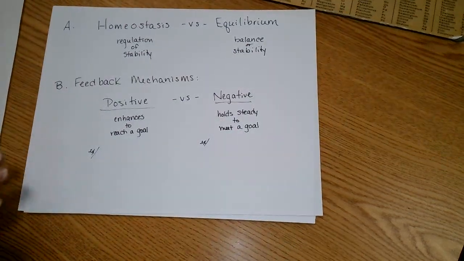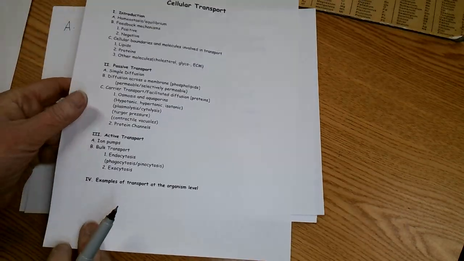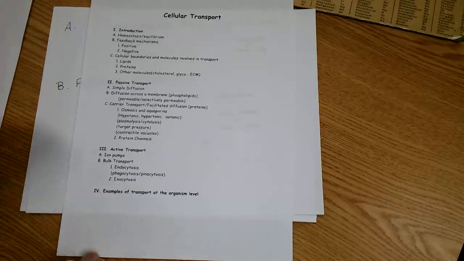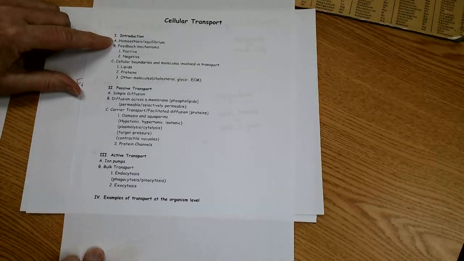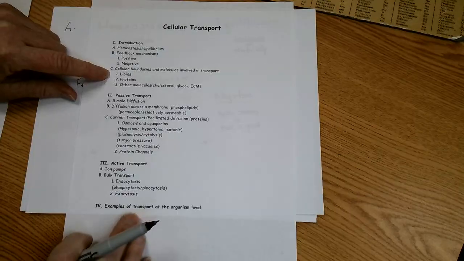Okay, guys, quick video again on our Roman numeral 1 from our outline. Here is our outline just to show you on cellular transport. It's our introduction. We want to go over the difference between homeostasis and equilibrium. This is on your classwork tab, by the way. Feedback mechanisms and cellular boundaries.